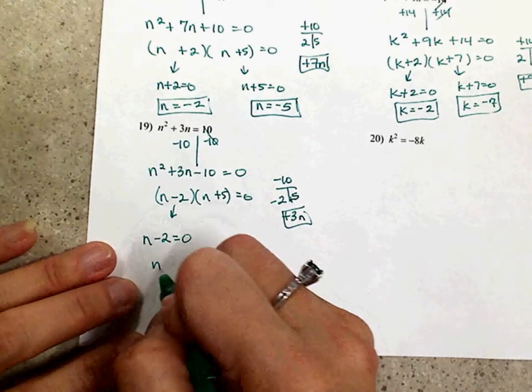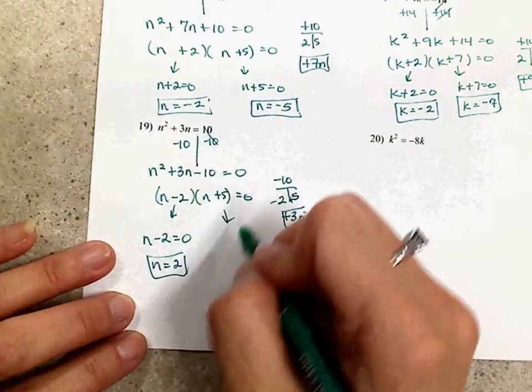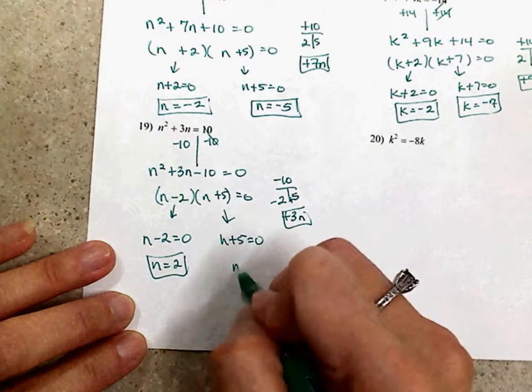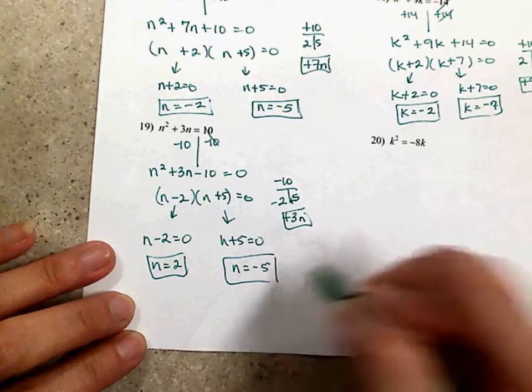N is equal to 2. Set that equal to 0. N is equal to negative 5.